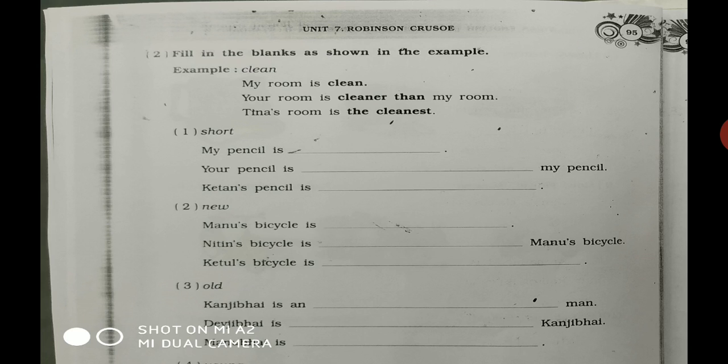Now page number 95, question 2. Let's see the heading of question 2: fill in the blanks as shown in the example.